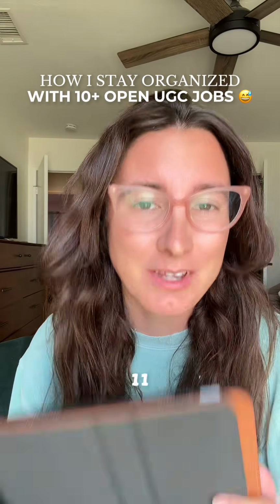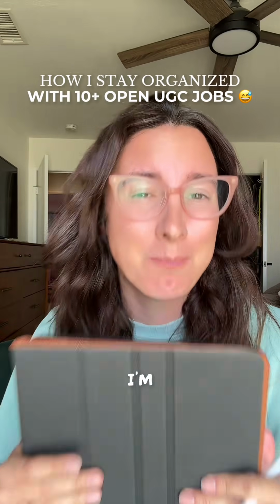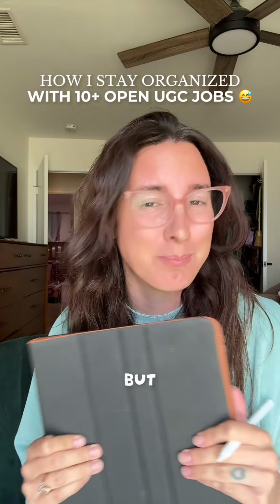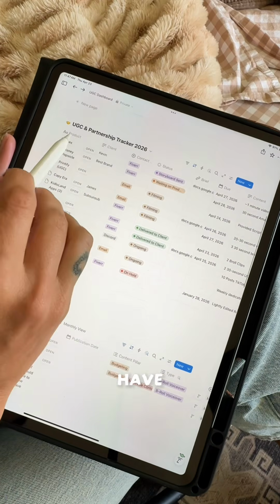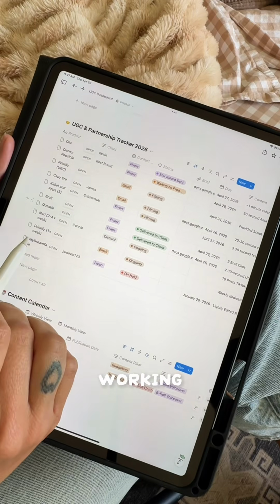I have about 10 or 11 open UGC projects right now, and to say I'm overwhelmed is an understatement, but at least I'm organized. Let me show you how I keep track of all of my open UGC projects in one place. I love using Notion to stay organized. Of course, we have the products I'm working on over here.